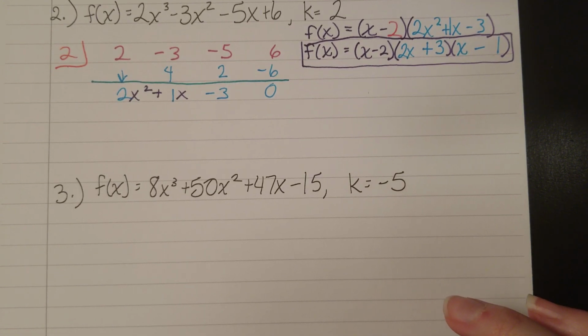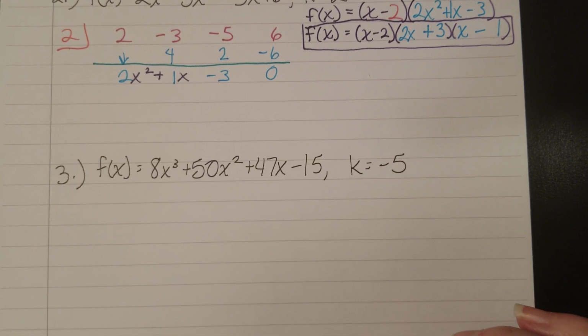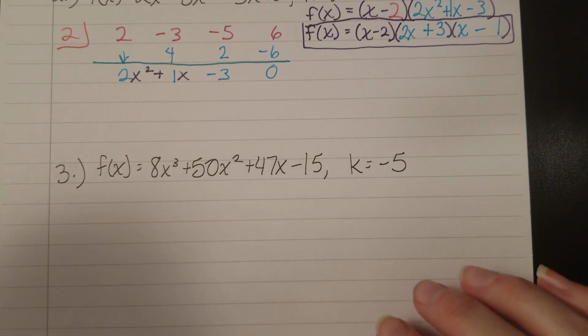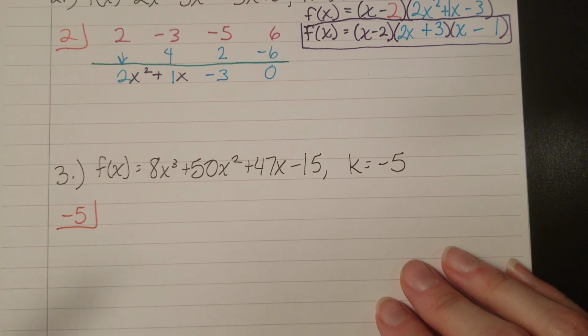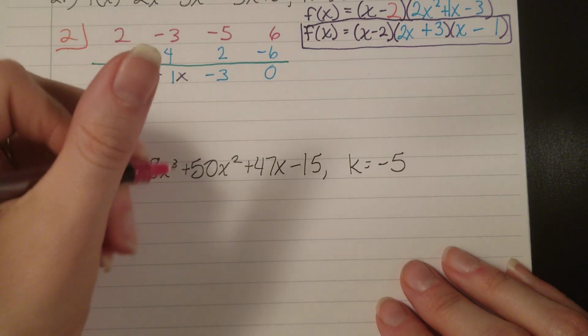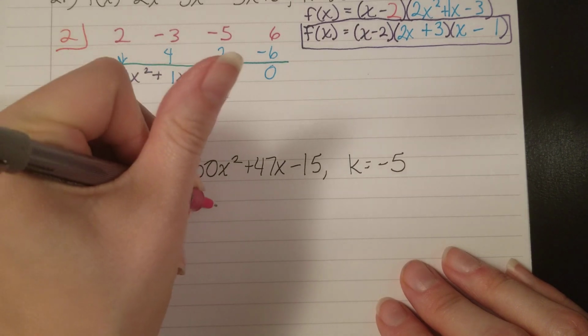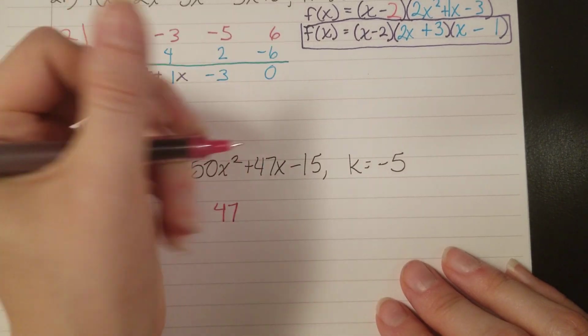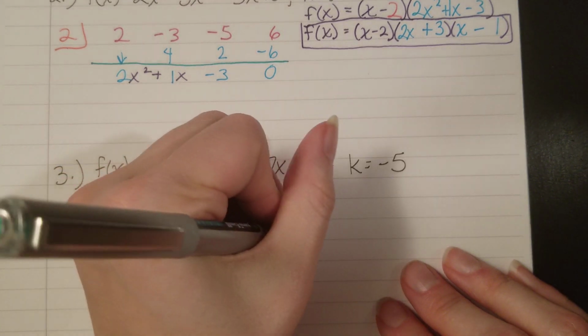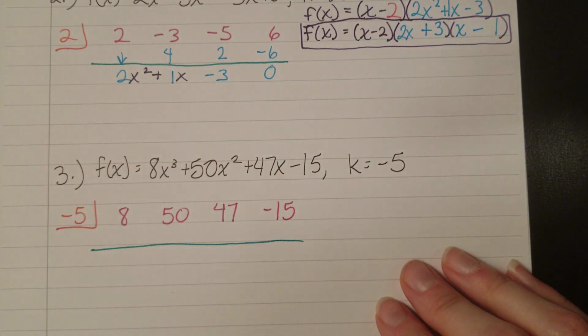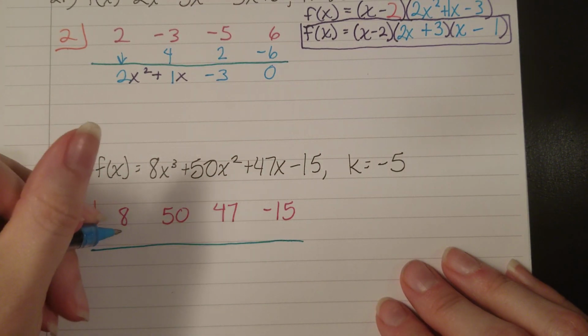Number 3. Alright, so same exact thing here. Same instructions. So let me put negative 5 in the box. And then my coefficients, I've got 8, 50, 47, negative 15. Skip a space, draw a line, bring down the 8.